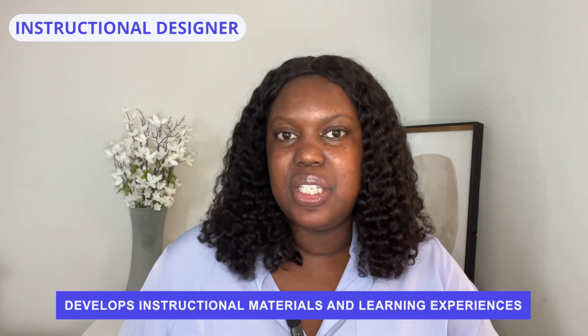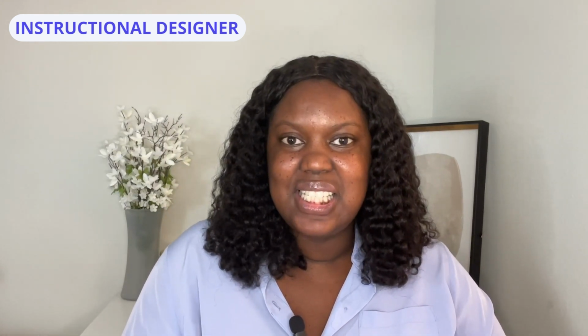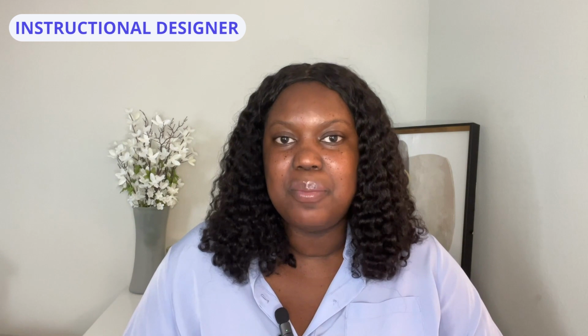The instructional designer will develop instructional materials and learning experiences. They usually design learning activities, assignments, and assessments. They usually would also create computer-based trainings, which is also known as CBT. And usually they do this by creating modules and also storyboards. The instructional designer would usually also develop instructor manuals, rubrics, and other teaching tools. They would also collaborate with subject matter experts in order to create course content for the learners.